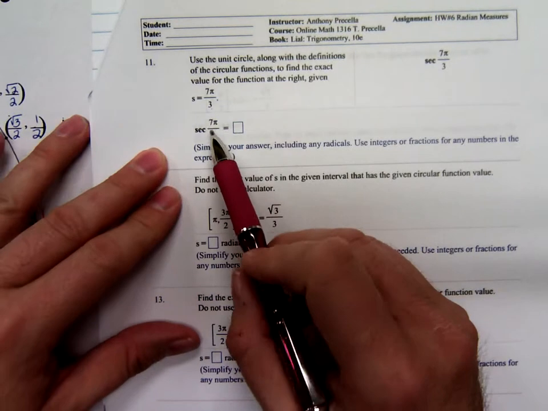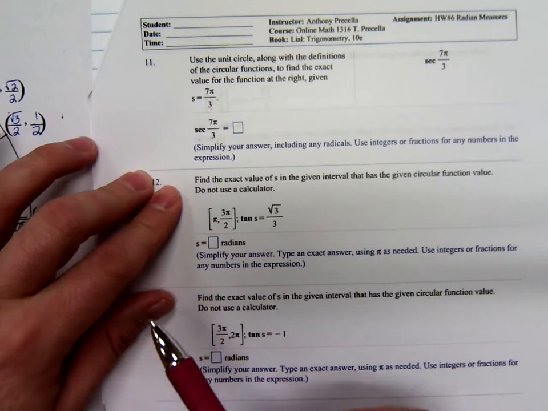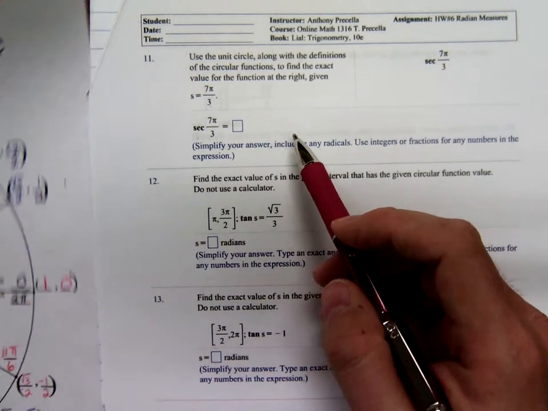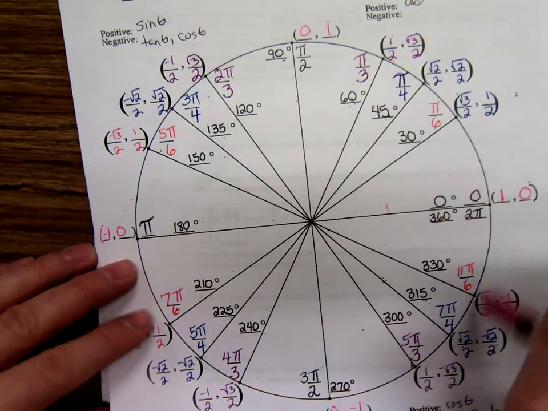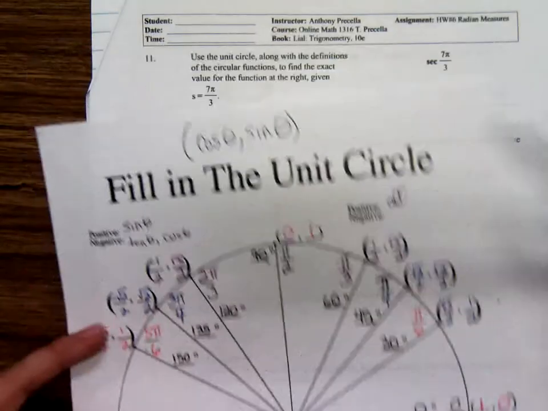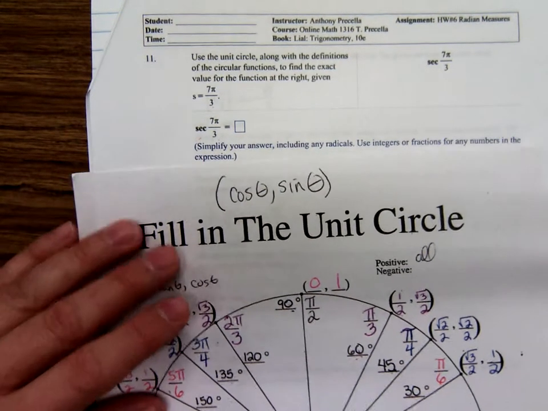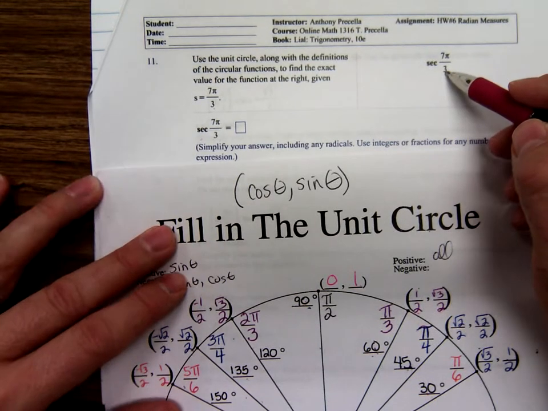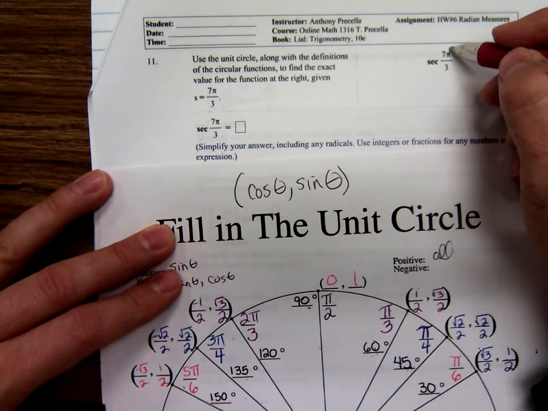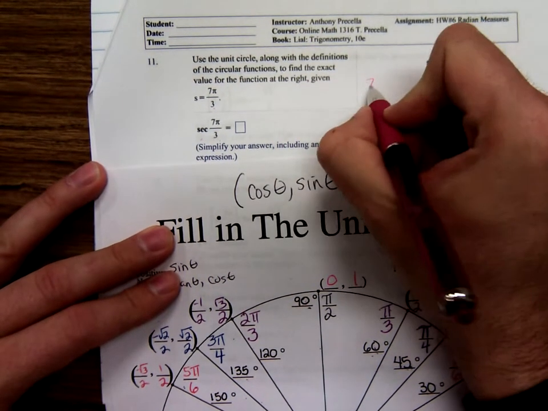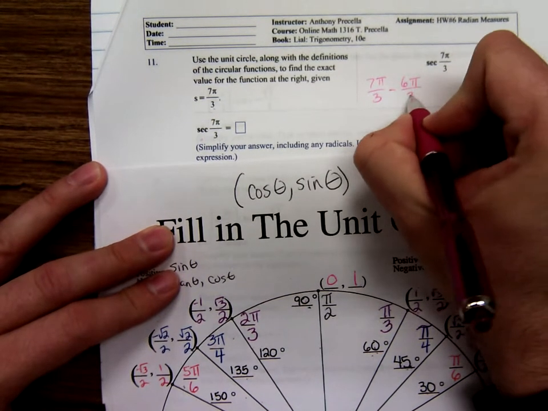Okay, there's all these words and stuff, but it's telling you to find secant 7 pi over 3. Well, 7 pi over 3 isn't one of the angles on here, is it? It's bigger than 2 pi. 6 pi over 3 would be 2 pi. So just like what we did with degree measurements, we would subtract 360 until we got an angle that was between 0 and 360 degrees. I'm just going to subtract 2 pi, thinking of 2 pi as 6 pi over 3.